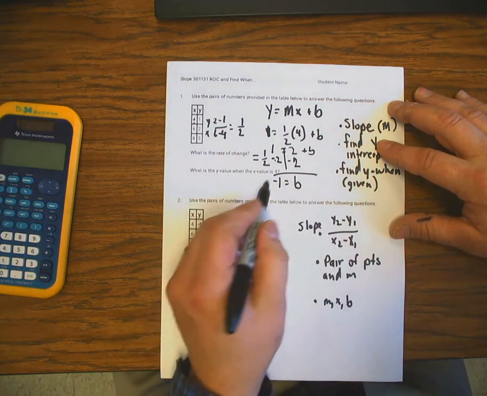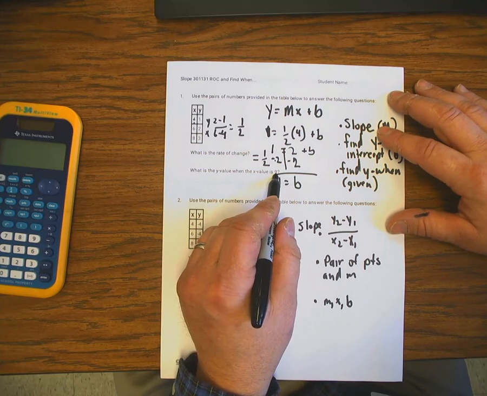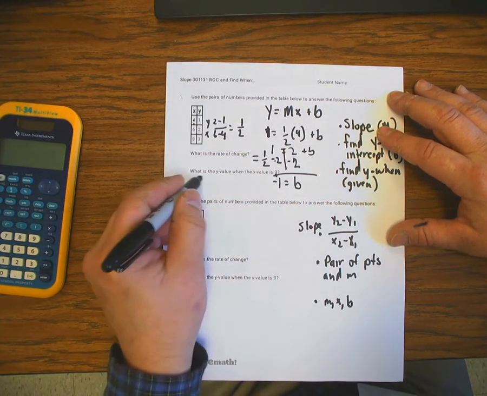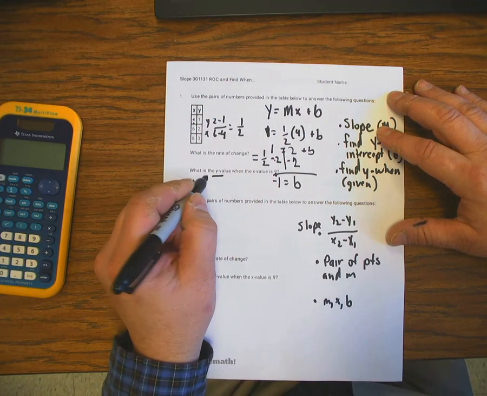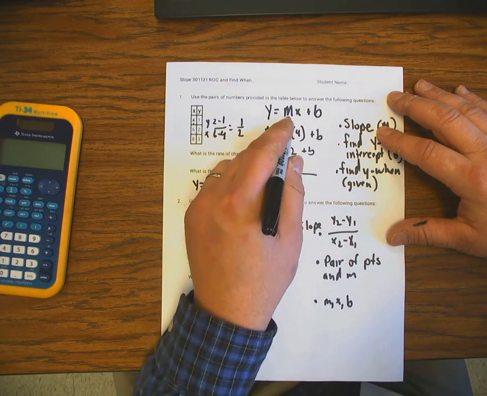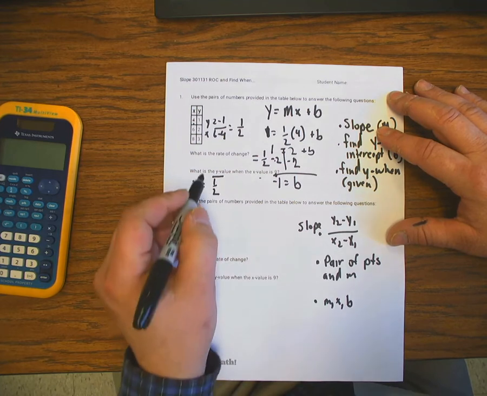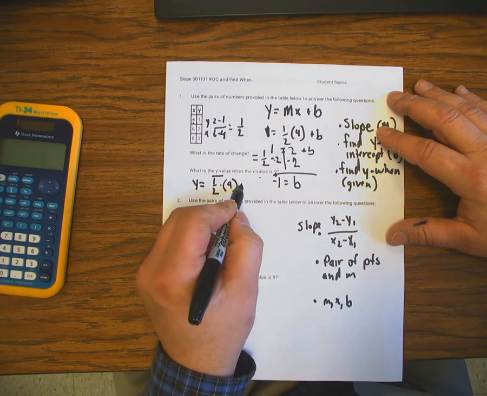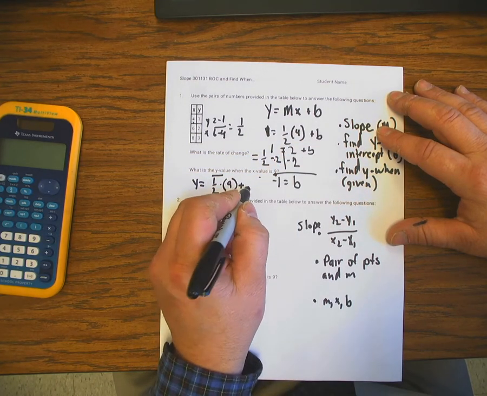So now I have all the parts, and I can substitute in for x in order to find the whole thing. So it would look like this: y equals, which is what I'm trying to find, when the value of x is 9. M we found to be 1/2. X they want to be 9, plus b we found that to be negative 1.